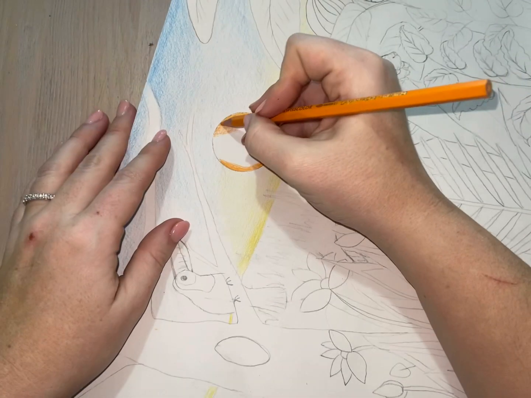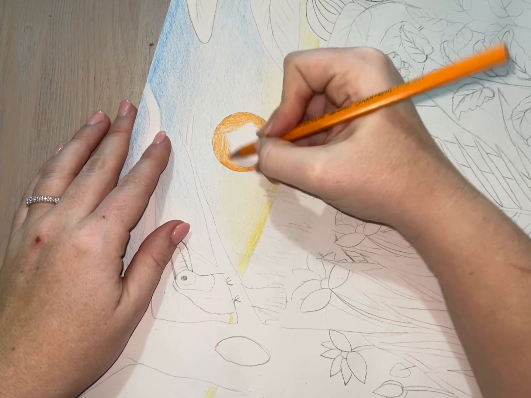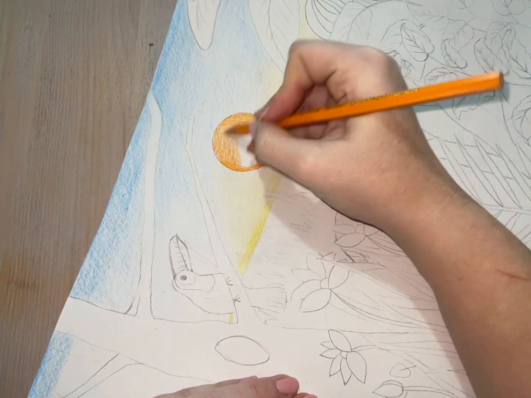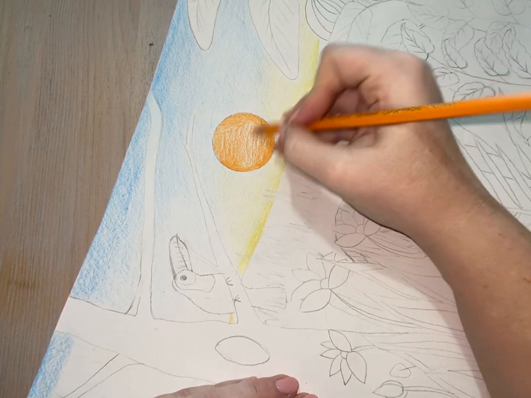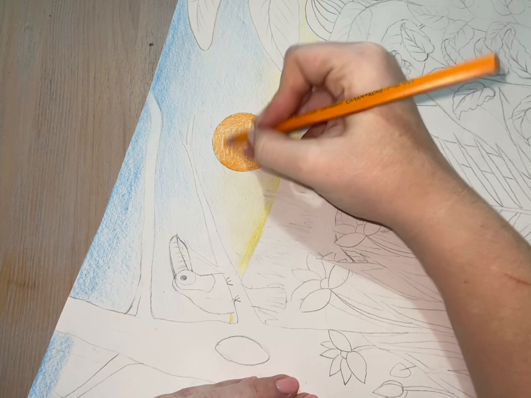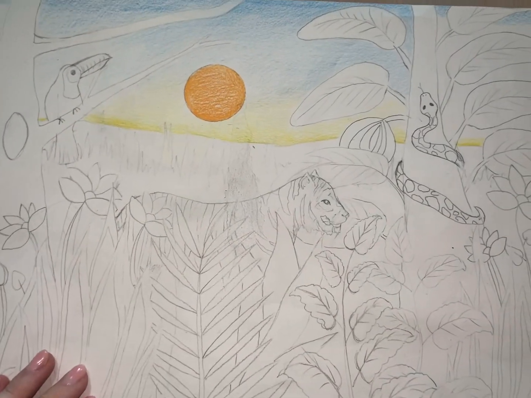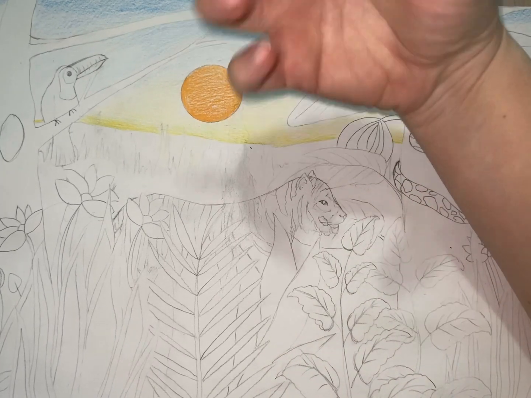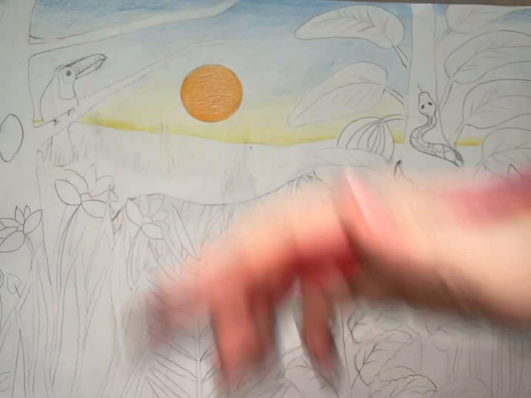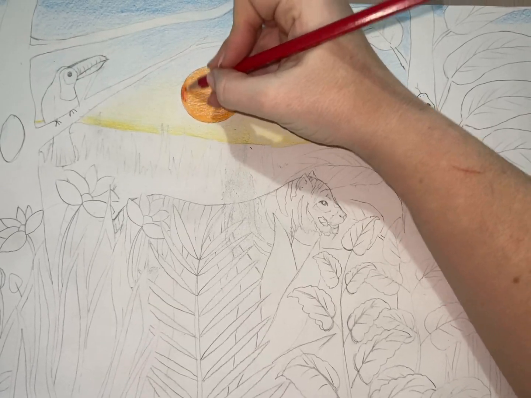Once I've done my surrounding edge, I'm then just going to use circular motions to fill out the middle of that sun and keep building it up until I've got a nice even layer. And then now we're going to add some of the red. Now if I was to just add red, it's not going to have that undertone of the orange coming through, which will give the piece depth. So we're going to do the same thing with the red.